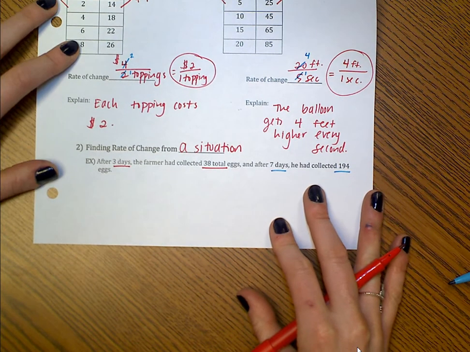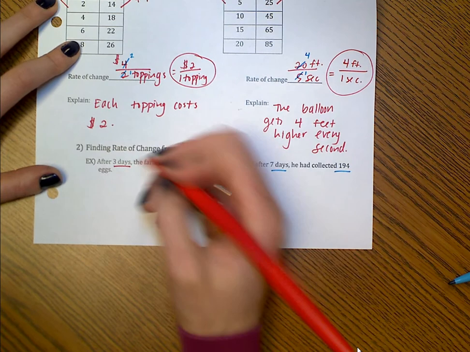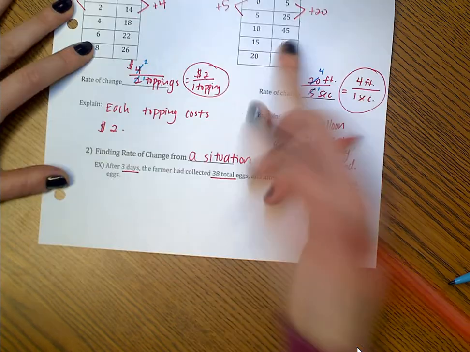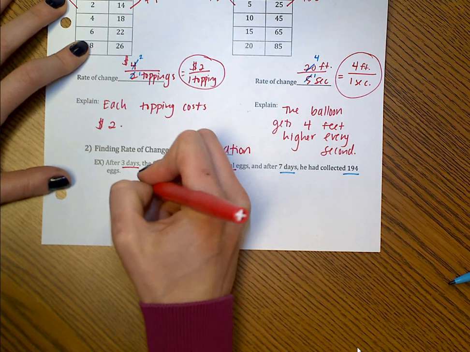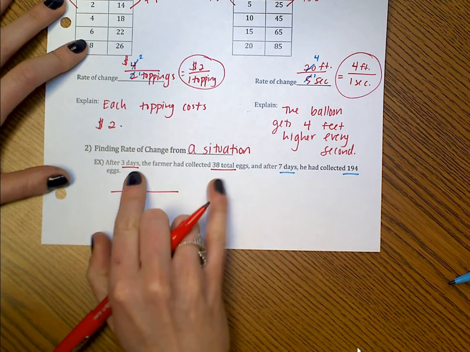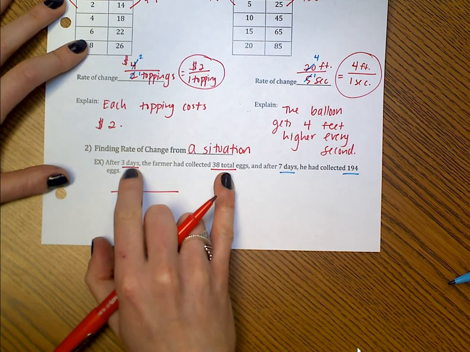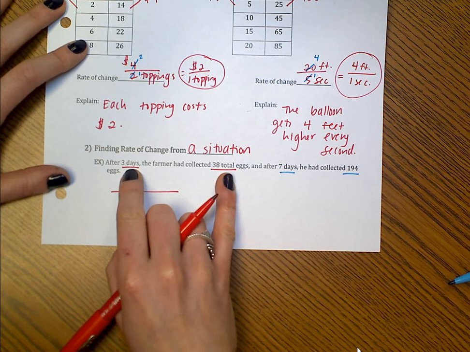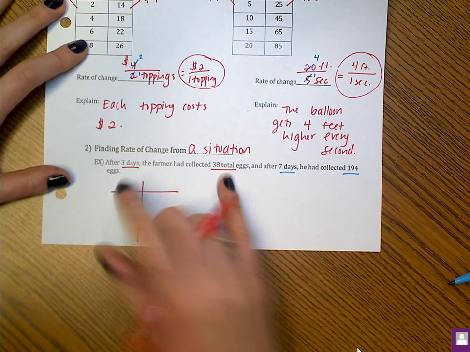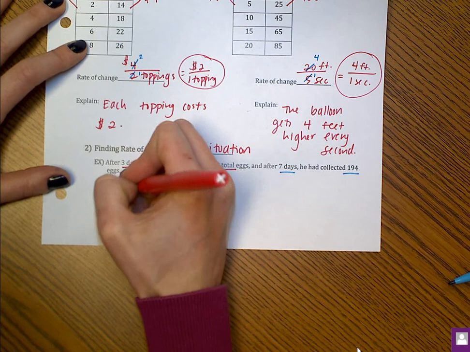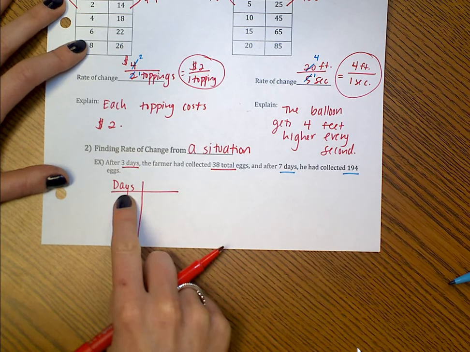My suggestion, you guys, is make a table. Like on the first two examples, you have to figure out, is it days or is it eggs that is the X? The X is always independent, so which one stands alone? And that's always the time.